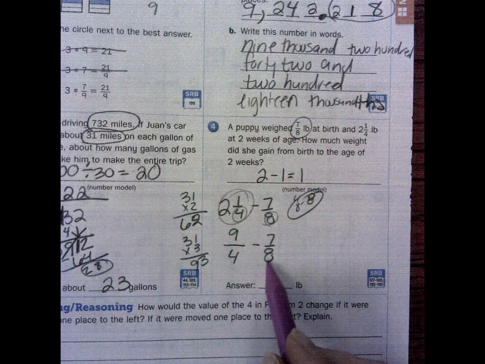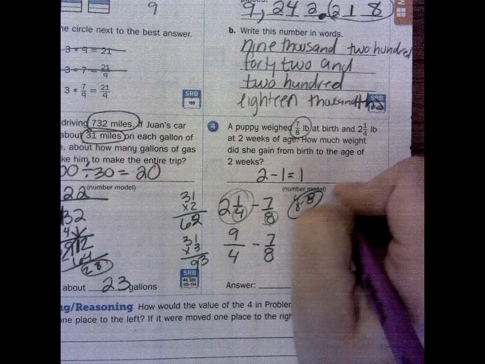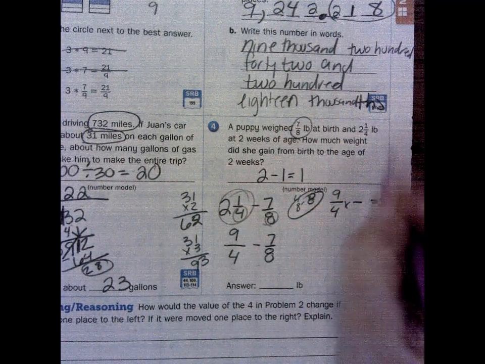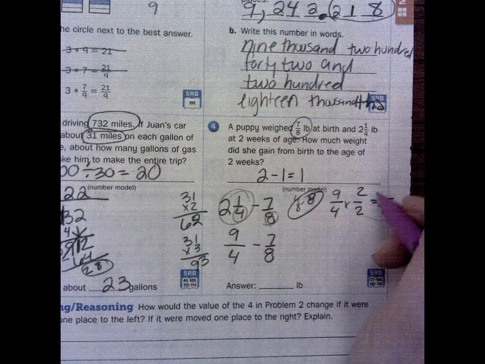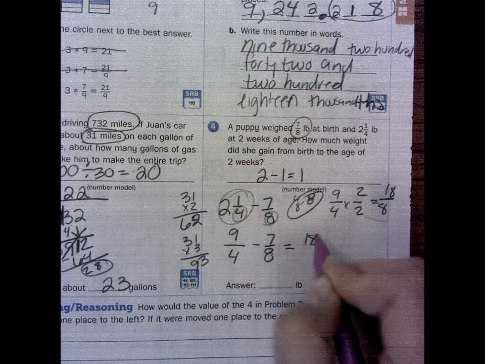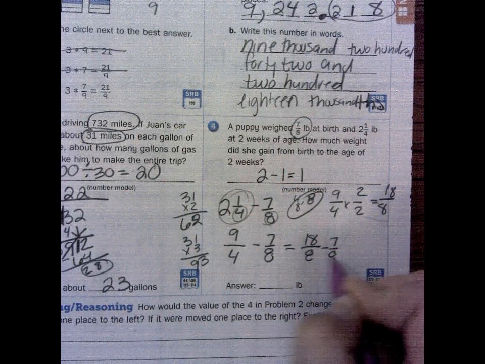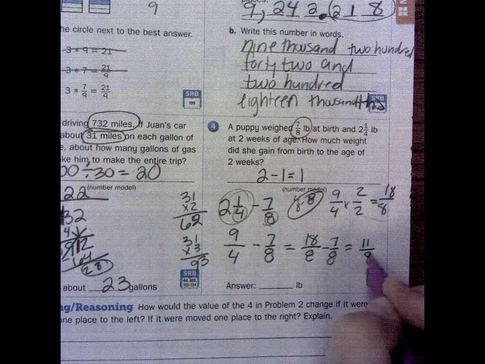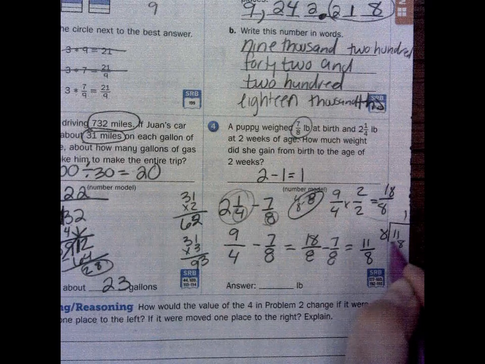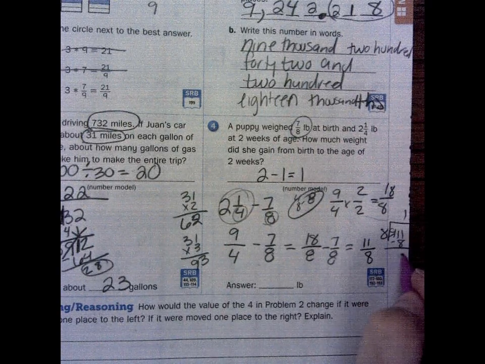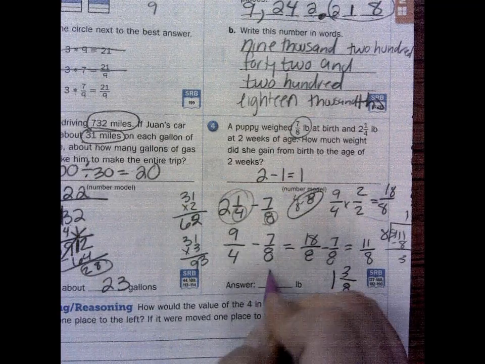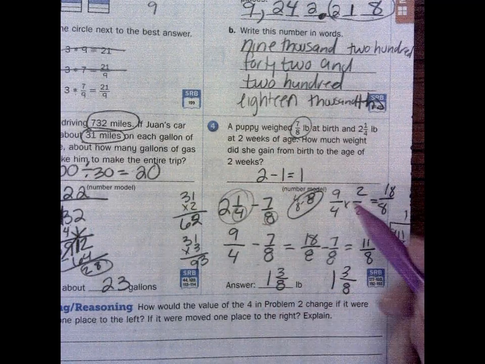So 7/8 stays the same. Now I got to think about this. 9/4 times what gives me 8. 4 times 2 is 8, and 2 times 9 is 18. So I have 18/8 minus 7/8 equals 11/8, and then we would divide and report our remainder as a fraction. I would get 1 3/8. So that puppy gained about 1 3/8 pounds, which is kind of close to our estimate.